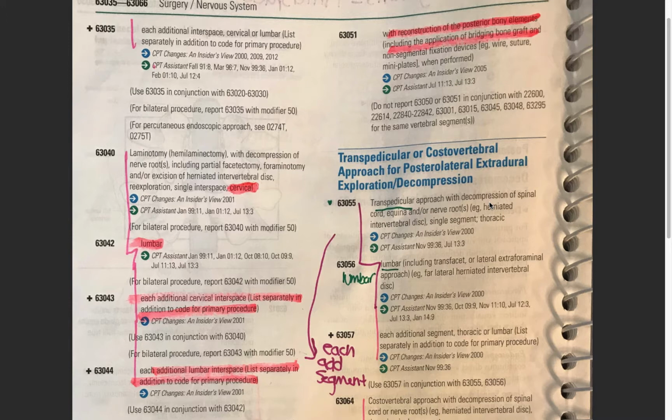63040 is the same thing, but it's a re-exploration. So they're redoing it. They will have to specify that it's a re-exploration.